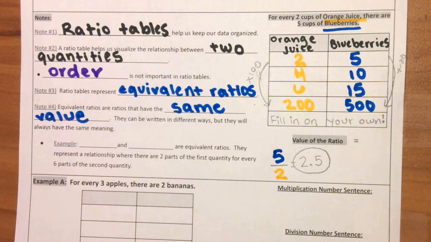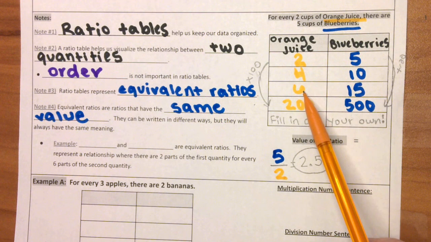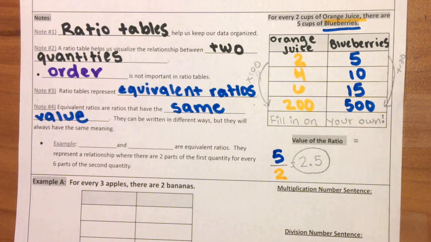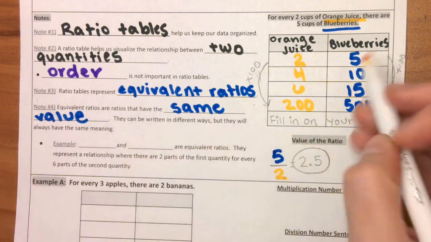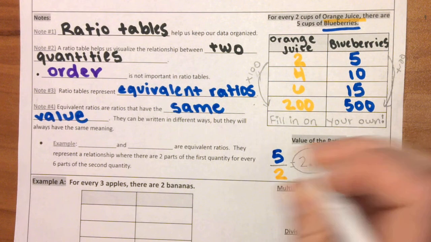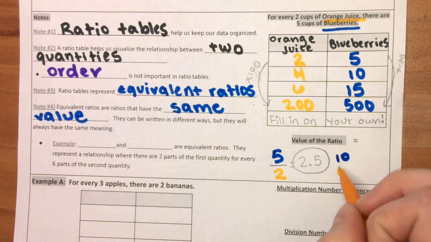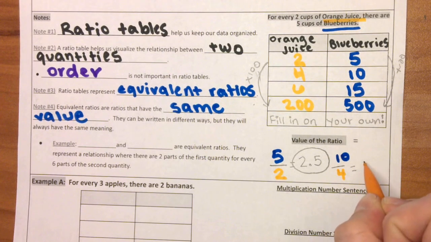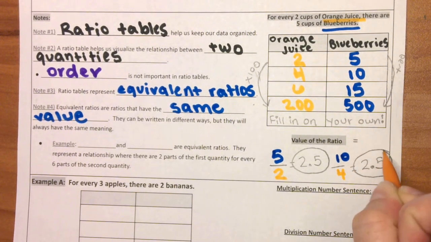Now, a way you can check to see if your work is correct is you should be able to take any blueberries and divide it by its corresponding orange juice and still get 2.5. So let's try another example. Let's do 10 divided by 4. 10 divided by 4 is also 2 and 5/10.